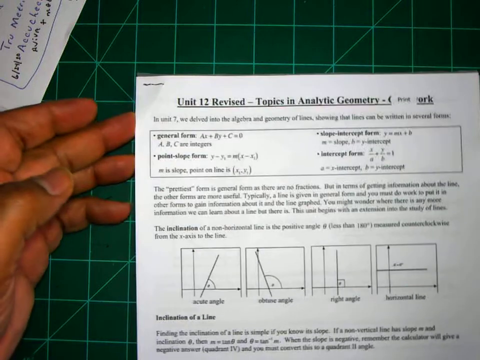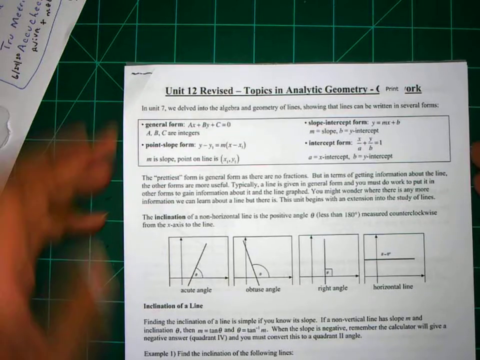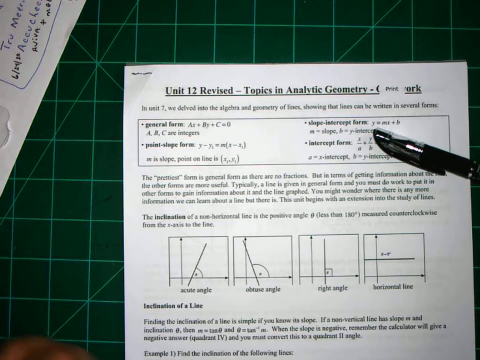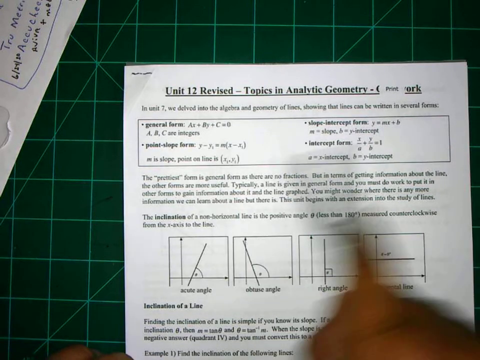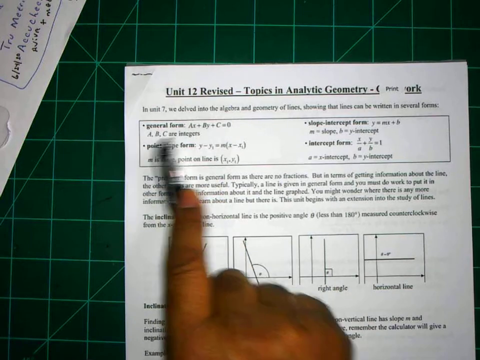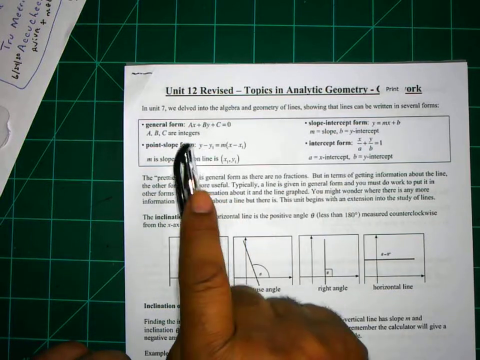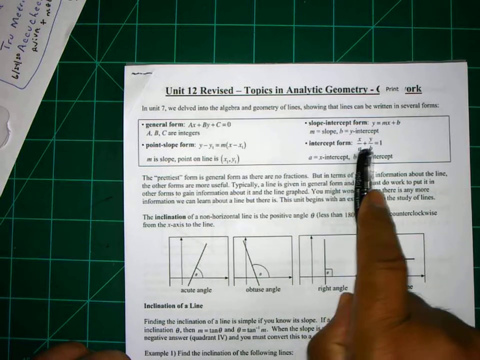Well, we're looking at topics in analytic geometry here. So we're going to first start. Make sure you copy this into your notes: the general form of a line, slope-intercept form, point-slope. This one we don't use very much, but you can use that. But sometimes you have to solve for these things before you can use that formula.